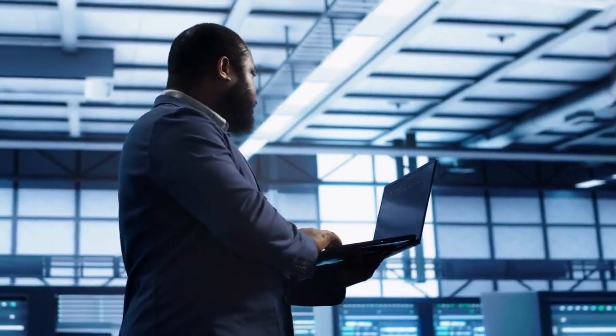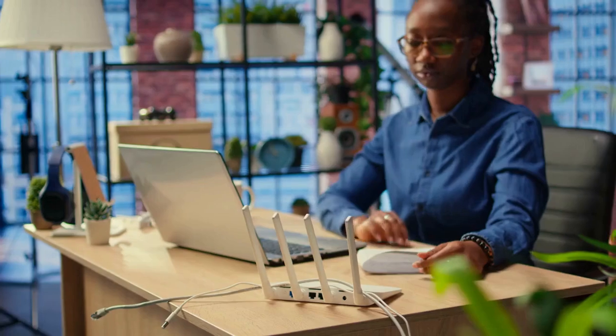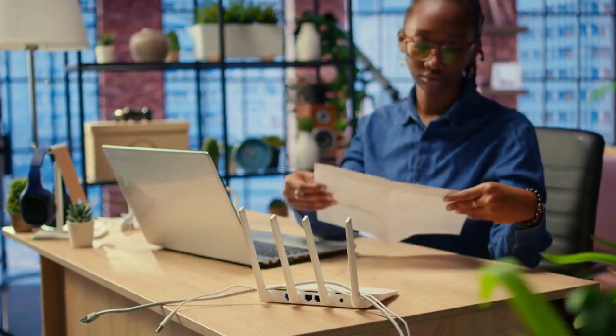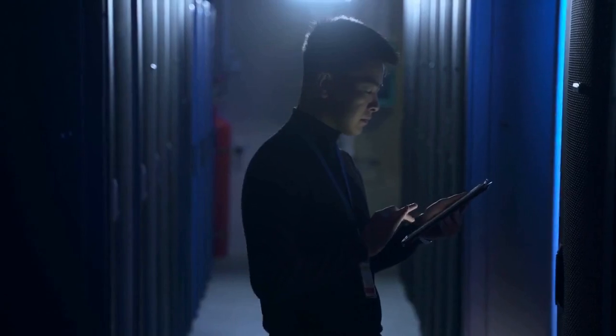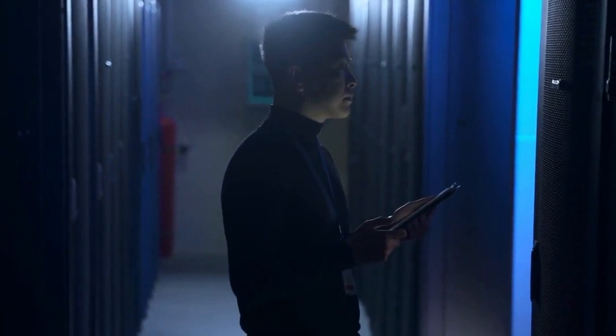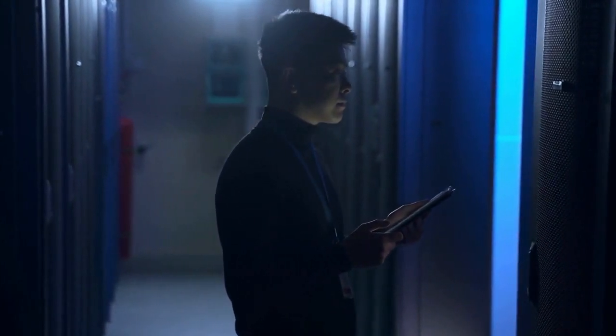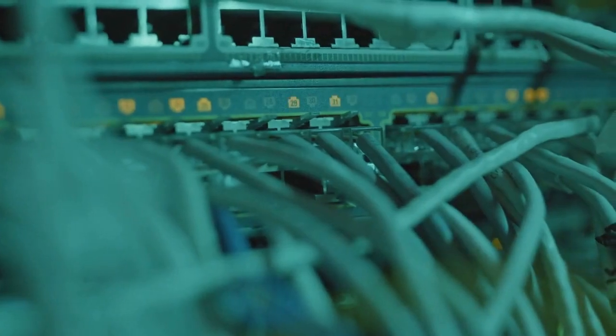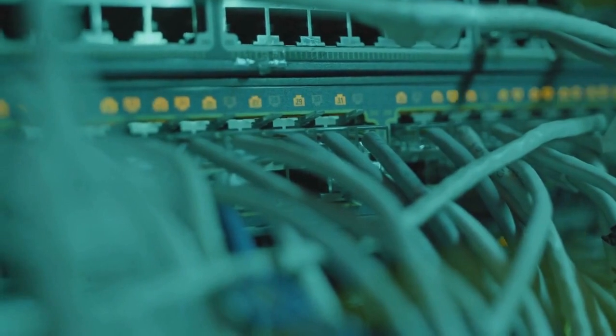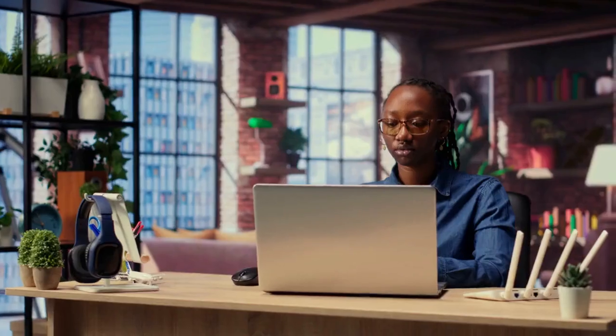First, understand what getaddrinfo means. It's a function that translates domain names, like google.com, into IP addresses. ENOTFOUND signals that the translation failed. The most common culprit is a typo in the URL. Double-check the address you're using. Even a small mistake will cause the error.